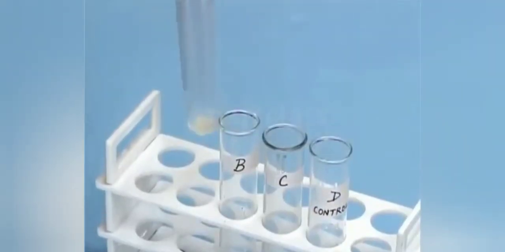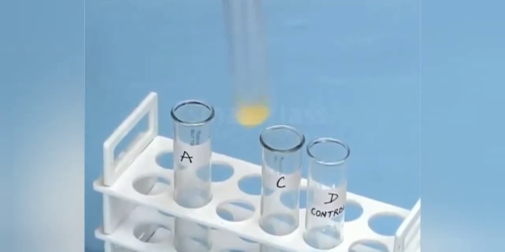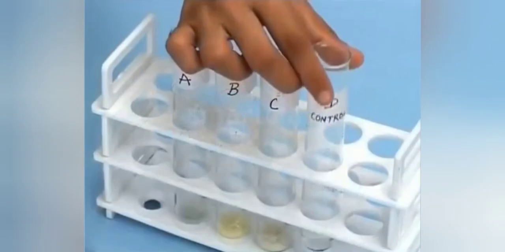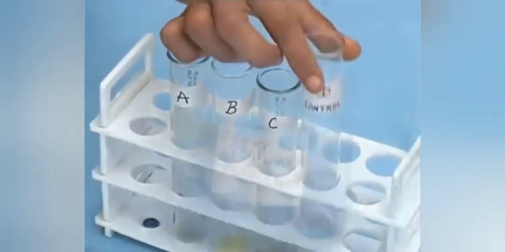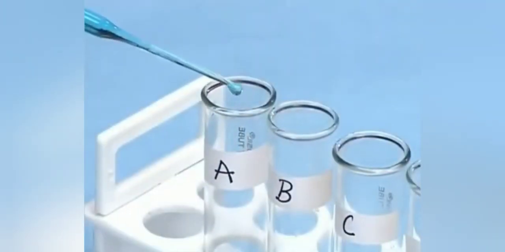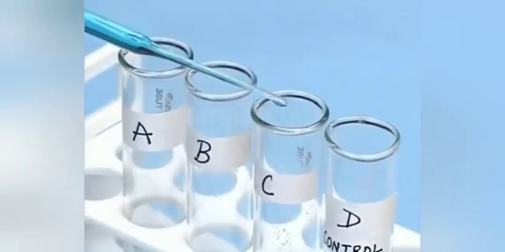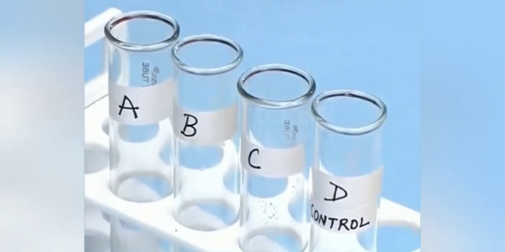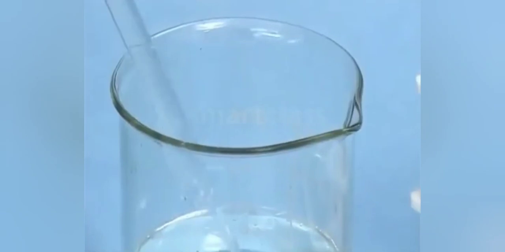Shake all the test tubes well. Now, with the help of a dropper, add 2 drops of copper sulfate solution and a few drops of caustic soda to each test tube.